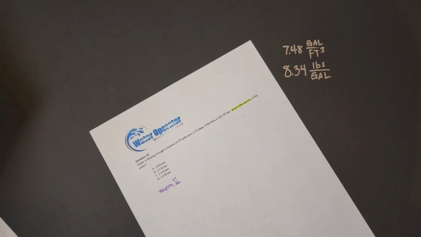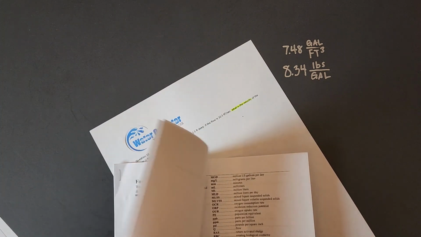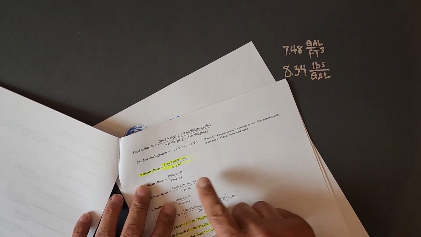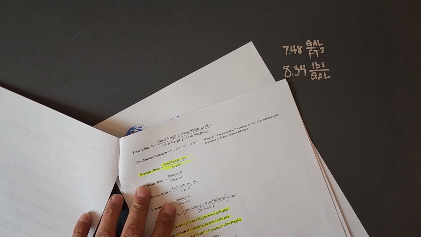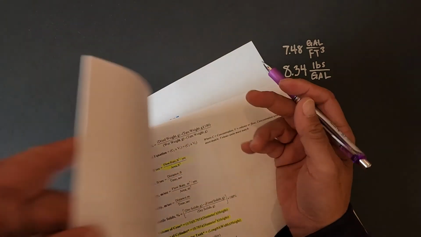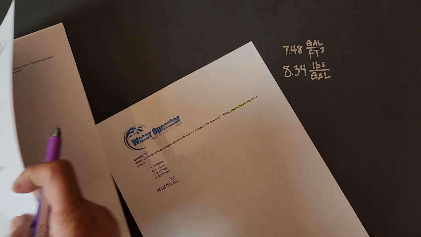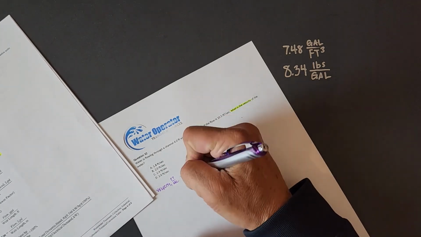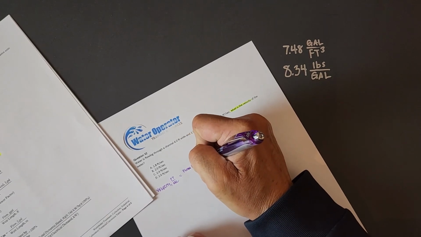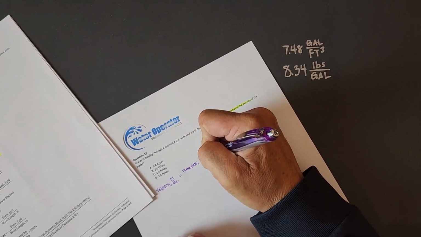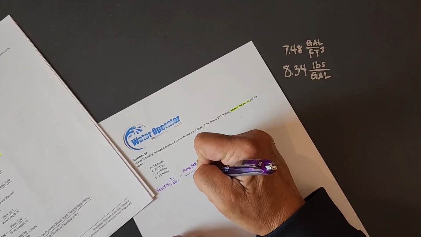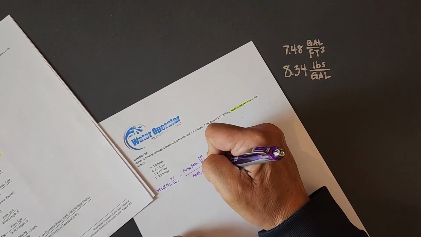Well, let's look at our ABC formula conversion table, our math formula sheet. And we're looking for, we've already done this, velocity in feet per second equals the flow rate in cubic feet per second divided by the area in square feet. So let's write that down. Equals the flow rate in cubic feet per second divided by the area in square feet.